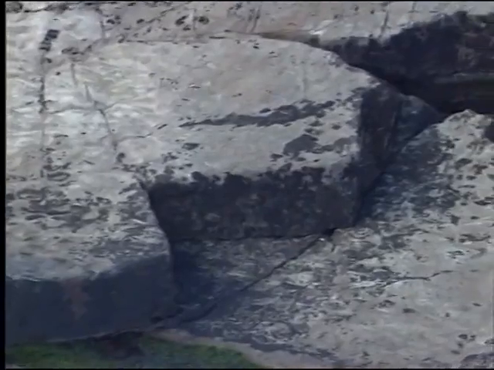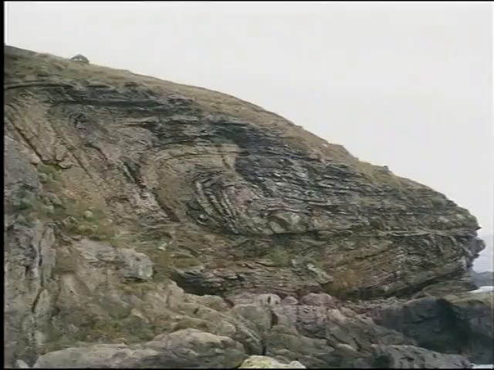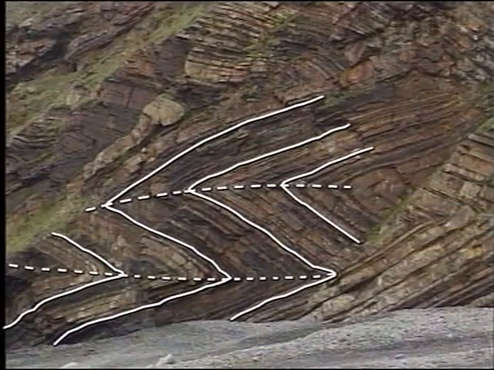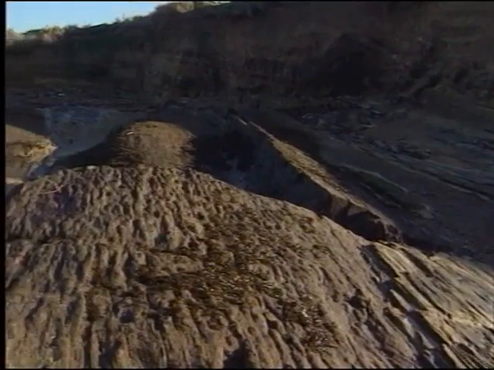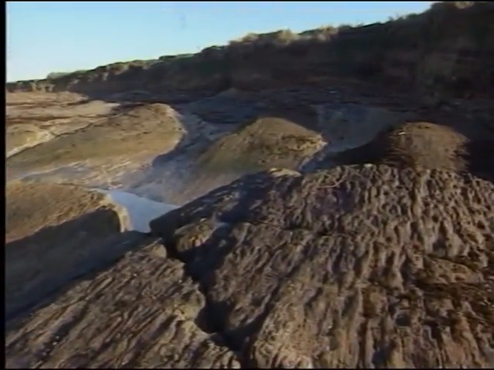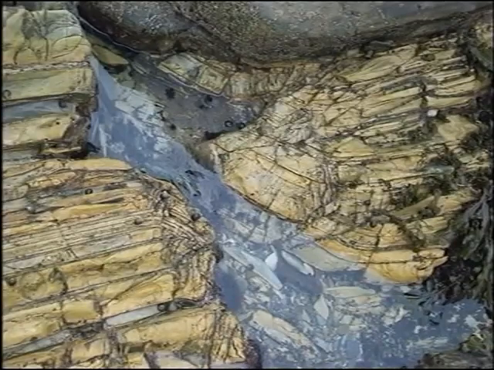Now, although that's the simplest situation, you'll also find fold axial surfaces that are inclined or even flat-lying, fold axes that are tilted so that the fold plunge varies from horizontal through moderate plunge amounts to the vertical.